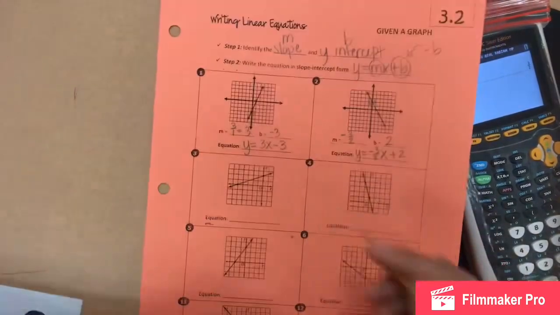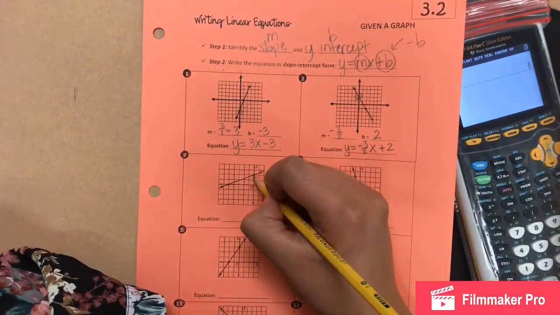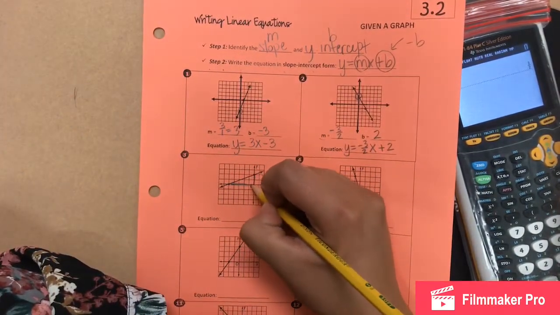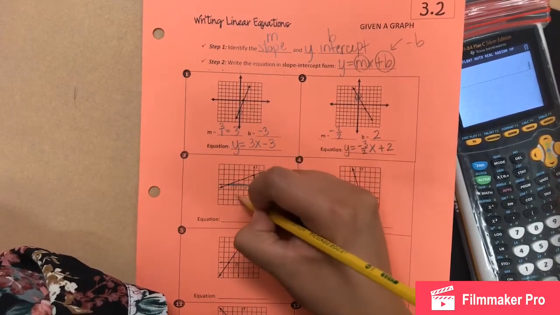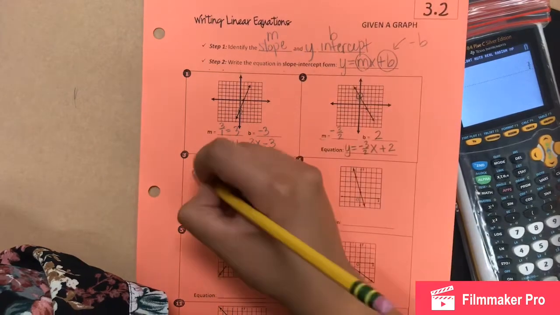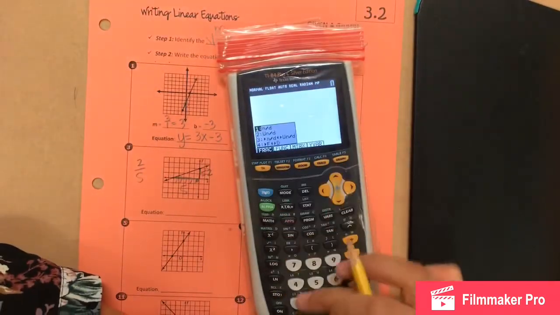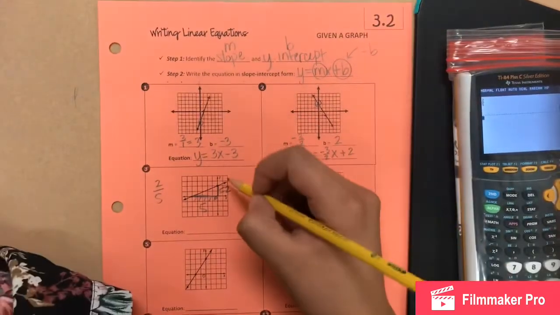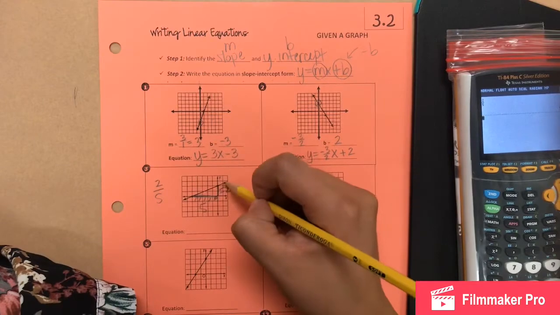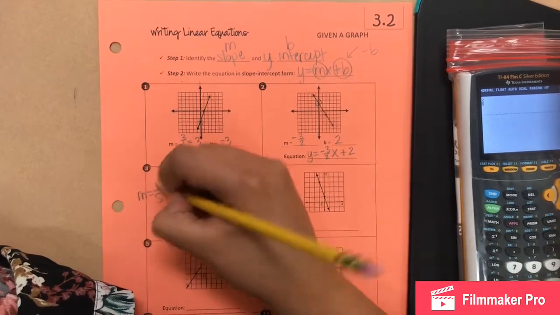Number 3, same exact thing, so I'm going to do it in pieces. I do my slope, so my slope is that capital L, 1, 2, 1, 2, 3, 4, 5. Rise over run, which is 2 over 5. I check to see if it simplifies, and it says 2 over 5. Look at the direction of the line. The direction of the line is pointed upward, so it is positive 2/5.